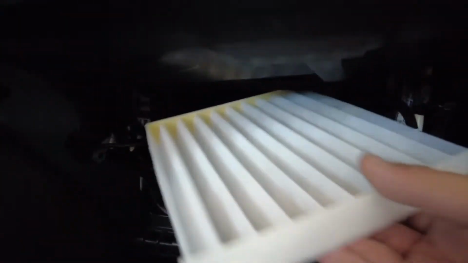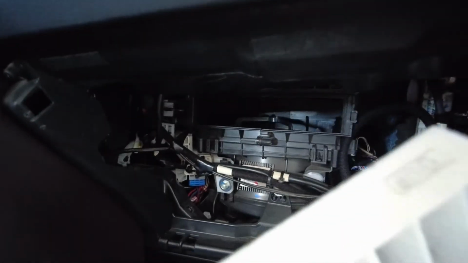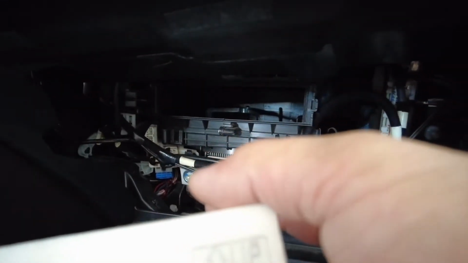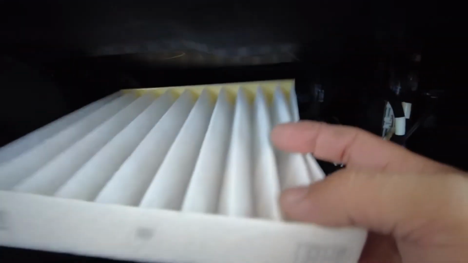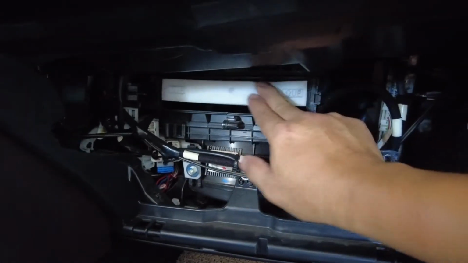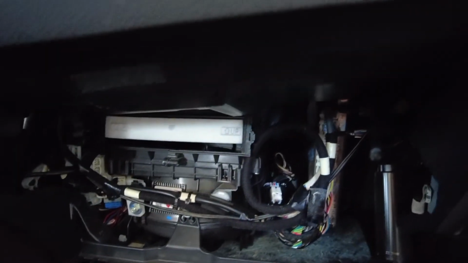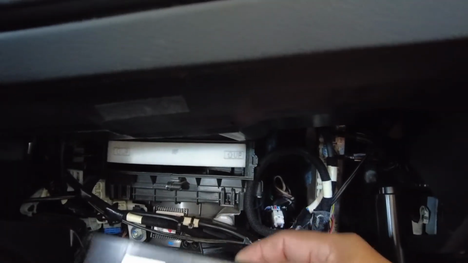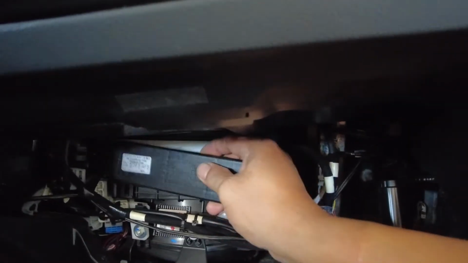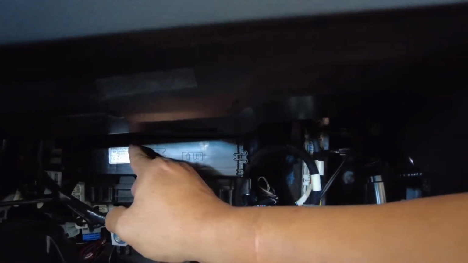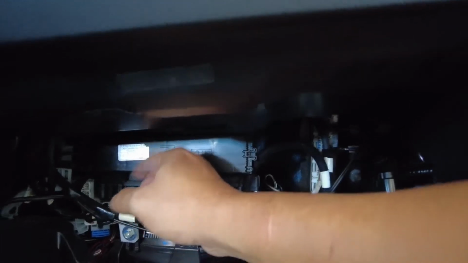and put in the new filter. So orientation is up, this side up. Just insert it in and you're good to go, just like that. And then put the cover back in, and that's it. All you have to do is remove this old sticker.